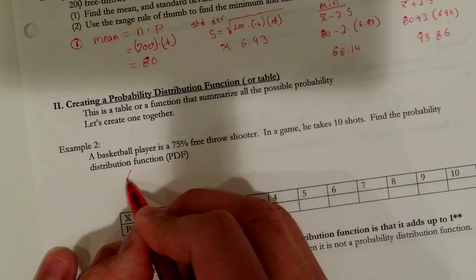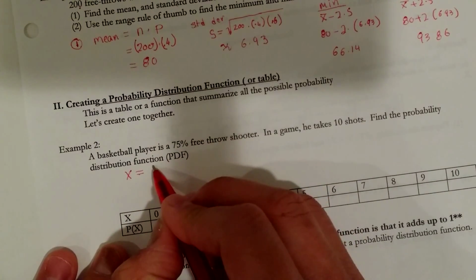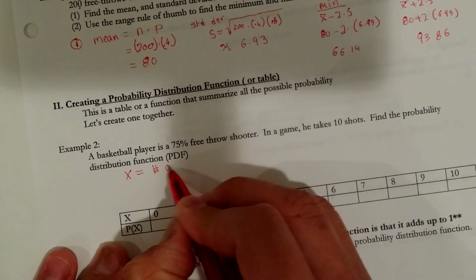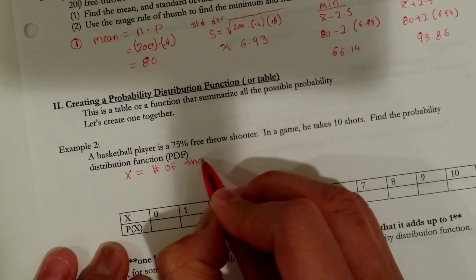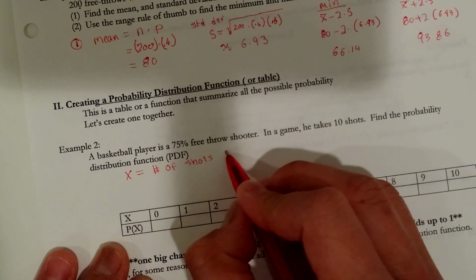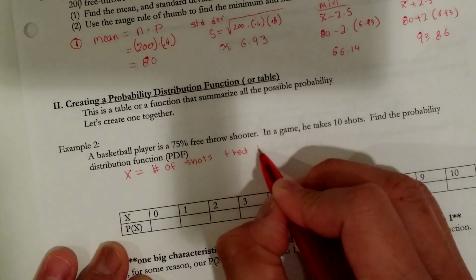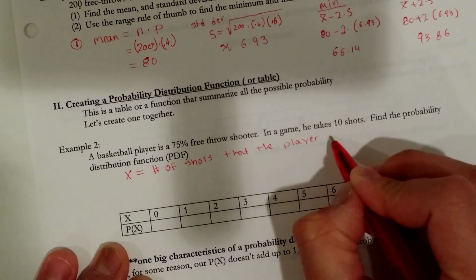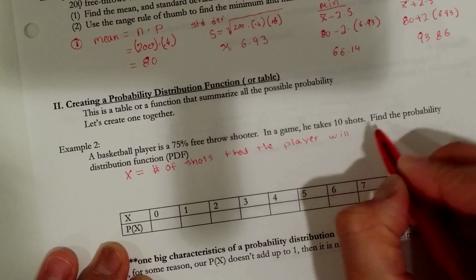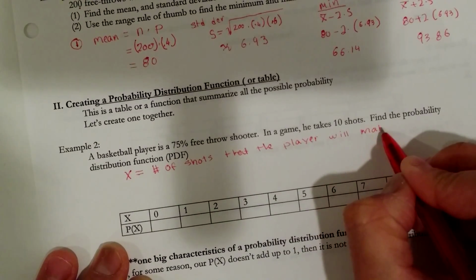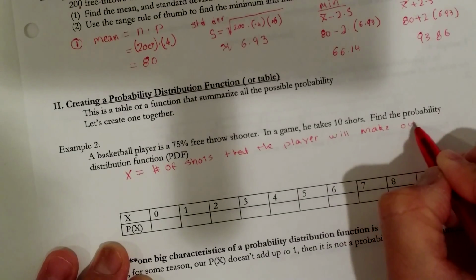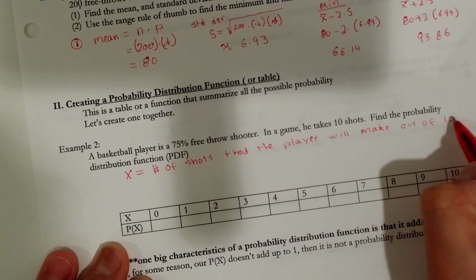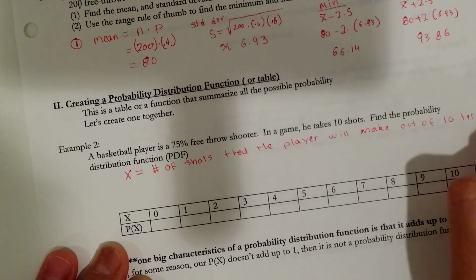So X stands for the number of shots that the player will make out of 10 trials. Okay?